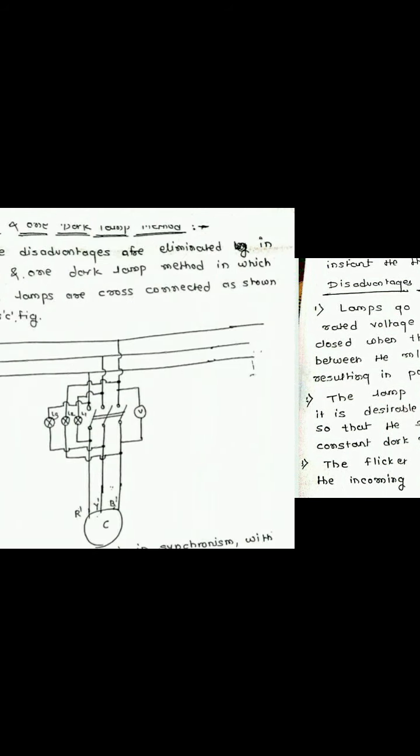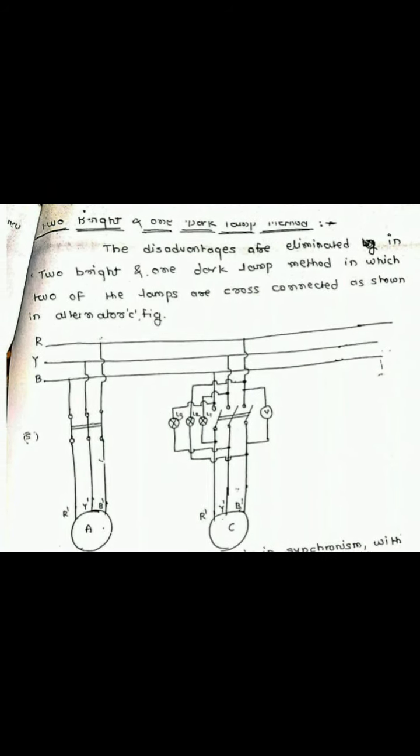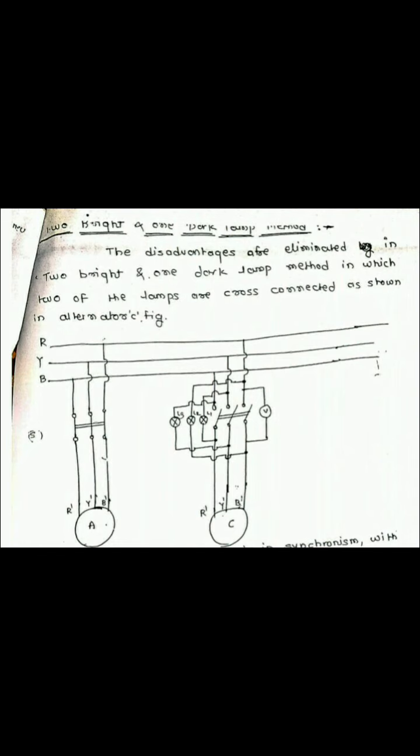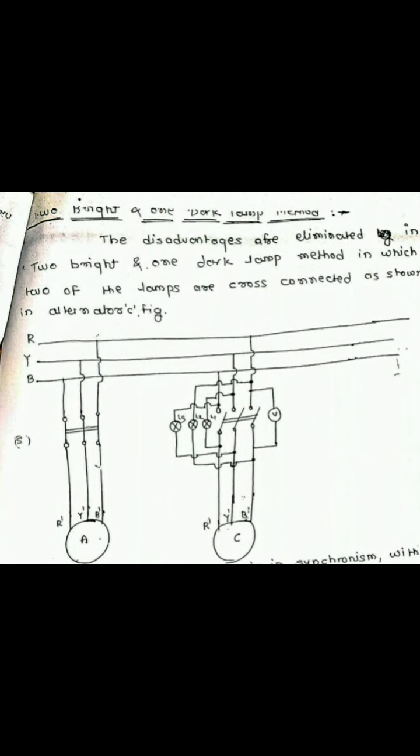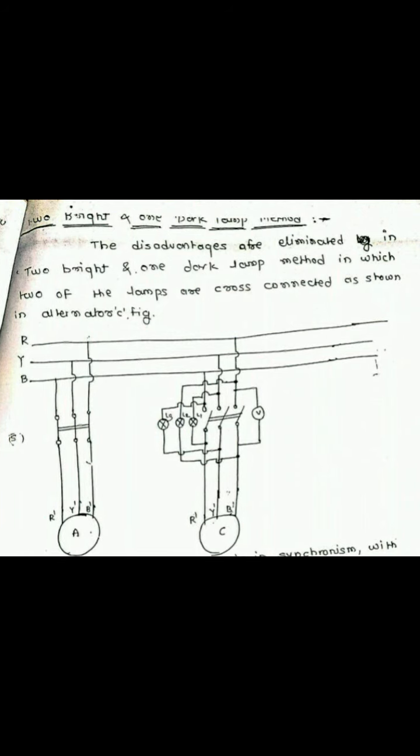So that's why another method is employed, and that method is called the 2 bright and 1 dark lamp method. The disadvantages of the 3 dark lamp method are eliminated in this method, that is the 2 bright and 1 dark lamp method, in which 2 of the lamps are cross connected as shown in alternator C. As shown in the figure, there is a connection of the alternator, and that alternator is called alternator C, which is connected to the bus bars for synchronizing.